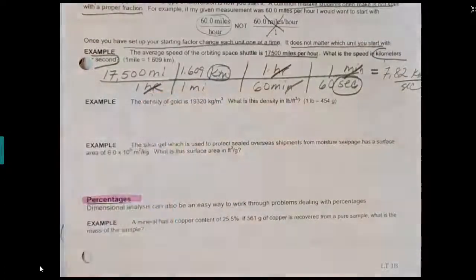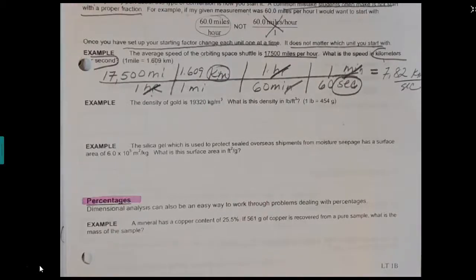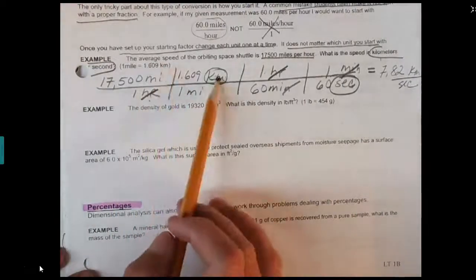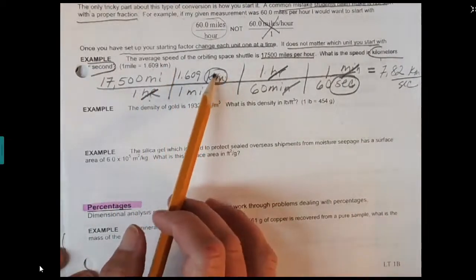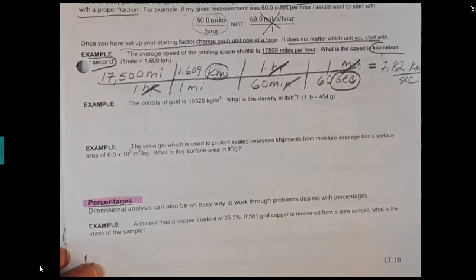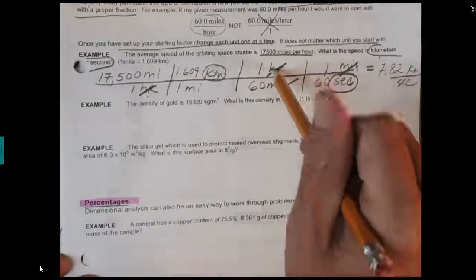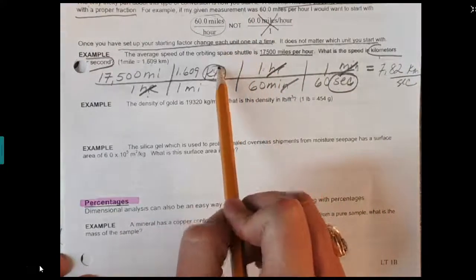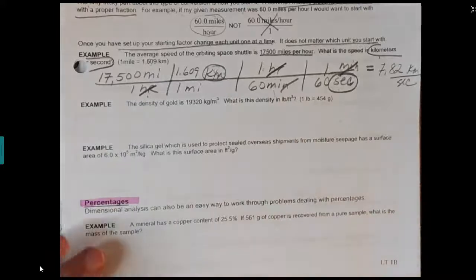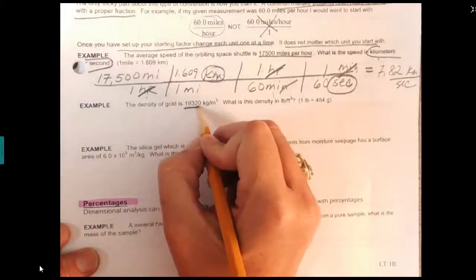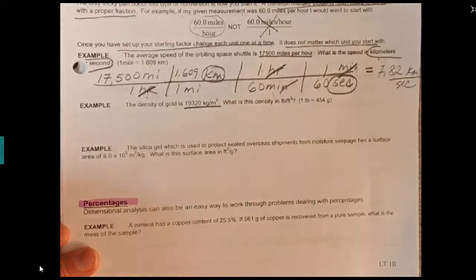Okay? Questions on how to do that? All right? So you put the kilometers on top and the kilometers on the bottom. Well, because see how it did that for us. See, kilometers per second. We don't move anything around. Like if you screwed up and seconds were here and kilometers were here, you know you did something backwards. Okay? Any other questions?